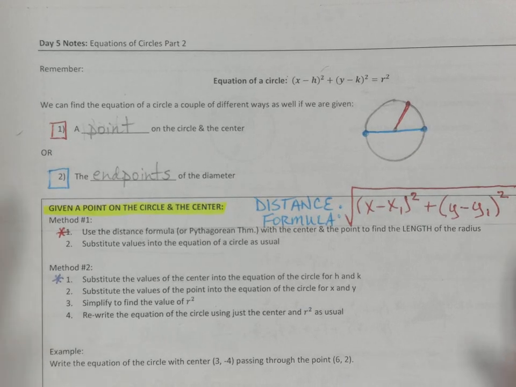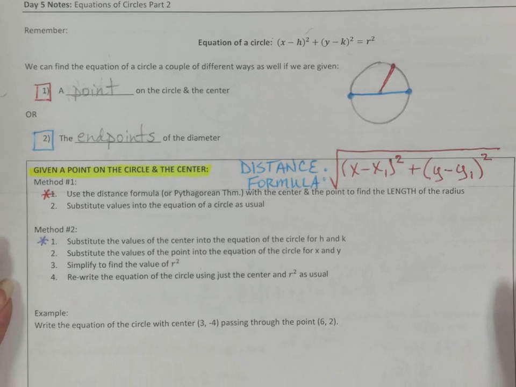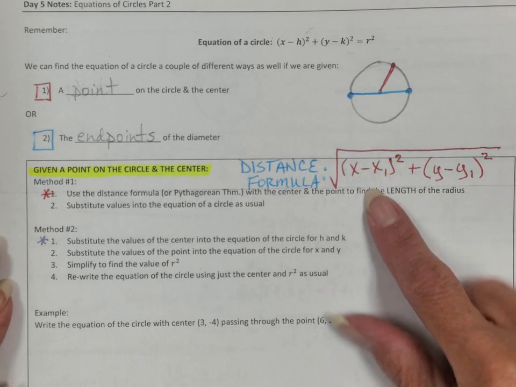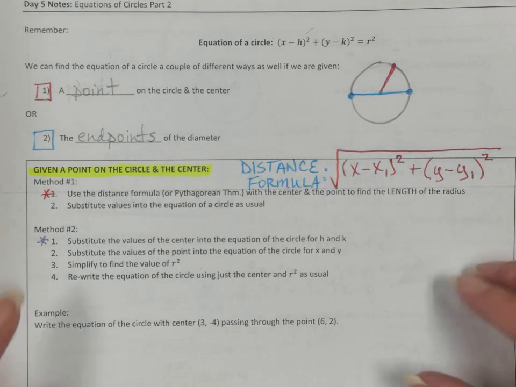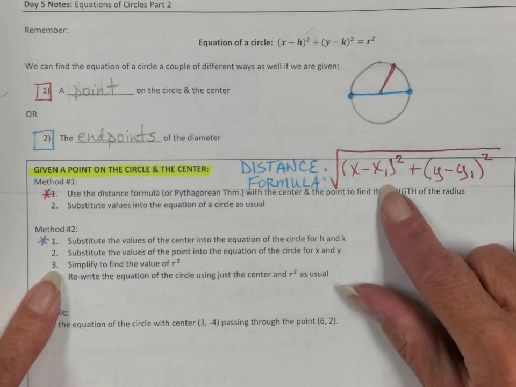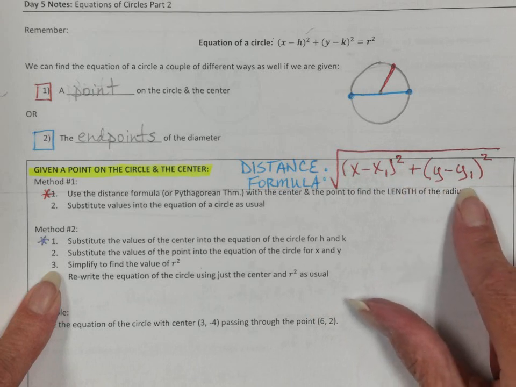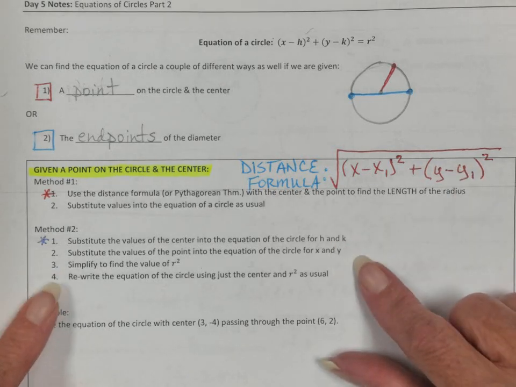Our first method is using the distance formula. It is here written out for you in red. It is the square root of this entire expression, x minus x1, all of that squared, plus y minus y1, all of that squared. That is distance.